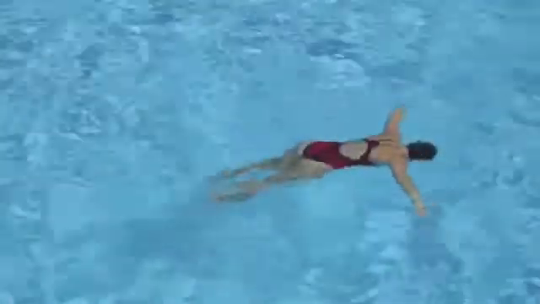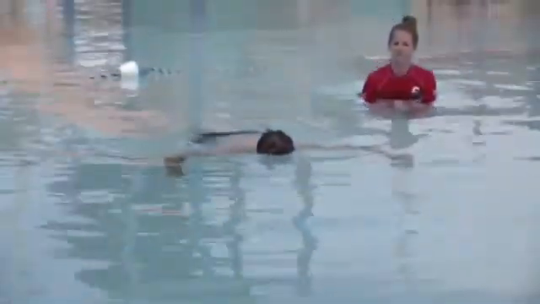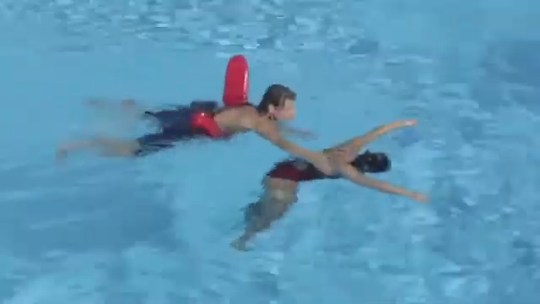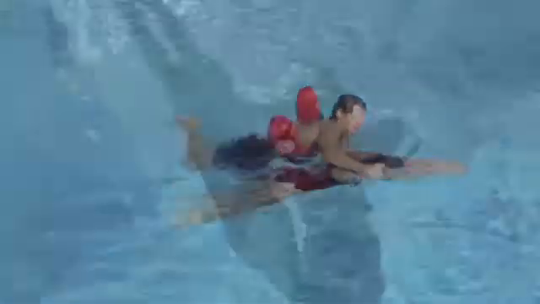To assist victims with a possible head, neck, or spinal injury who are in the water, two techniques can be used to provide manual inline stabilization after activating the emergency action plan and quickly approaching the victim: the head splint technique and the head and chin support.